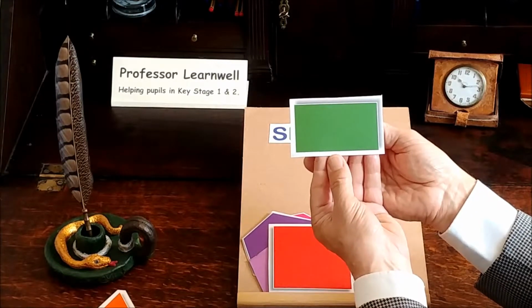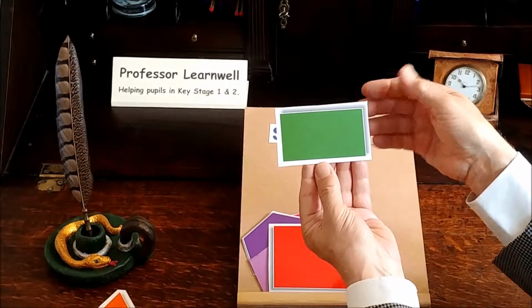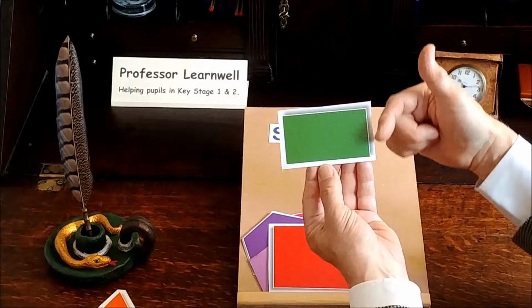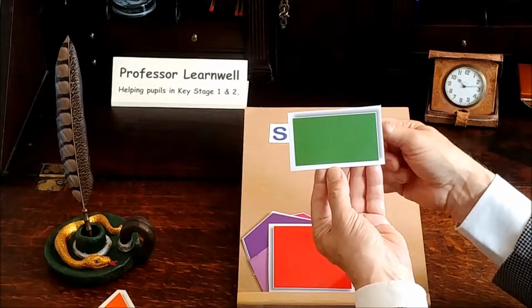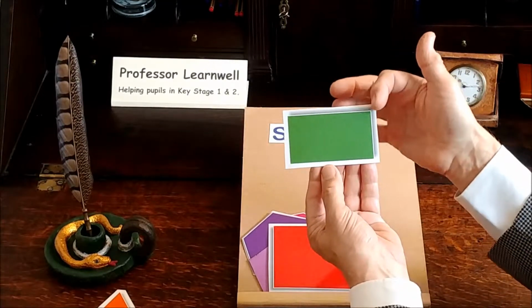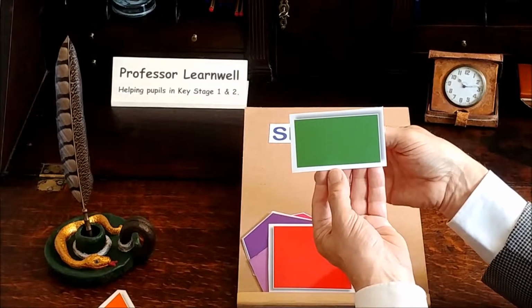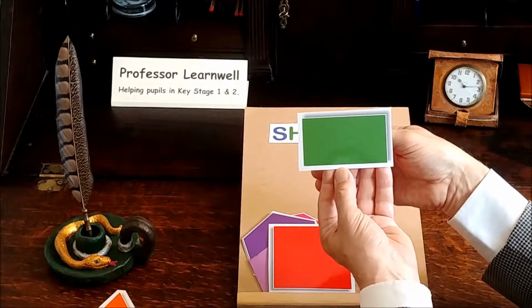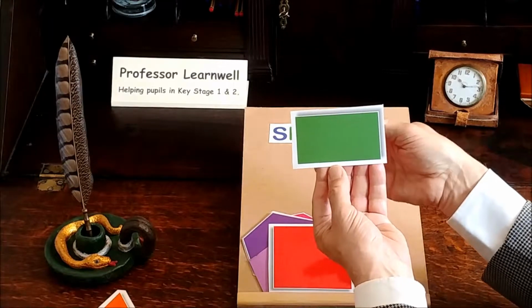This rectangle is an oblong because the adjacent sides, the sides next to each other, are different. The word adjacent means next to, in the way that the house or apartment adjacent to yours is the apartment or house next door to you.